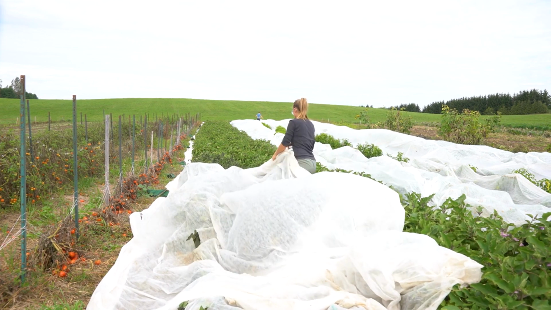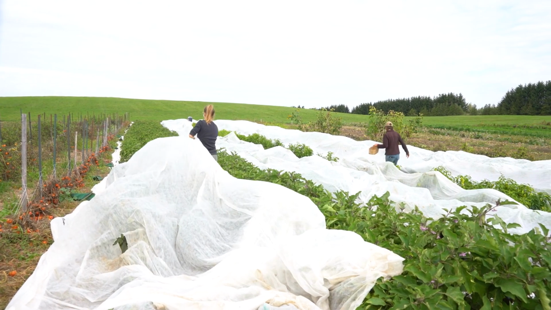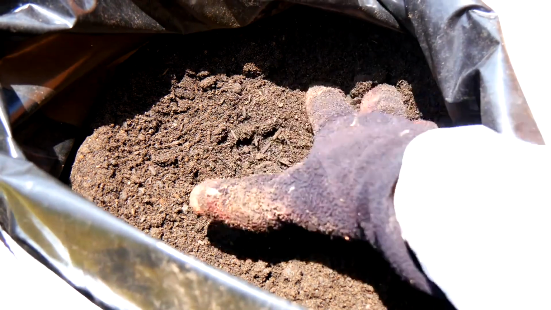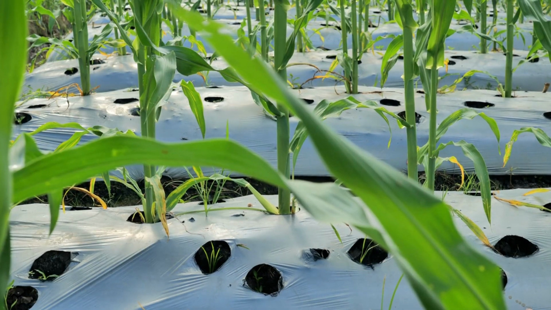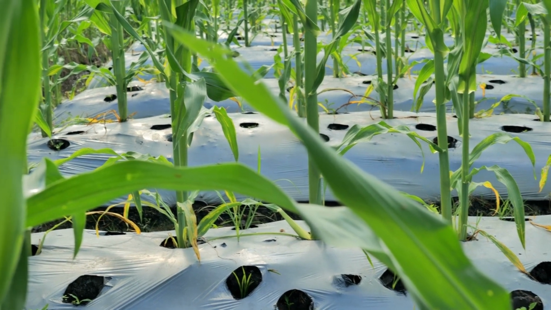Row covers allow sunlight, air, and moisture to penetrate while providing protection against frost, making them an effective option for large-scale plantings. Applying a layer of mulch around the base of plants can help insulate the soil and protect plant roots from frost damage. Organic mulches such as straw, hay, leaves, or wood chips act as a barrier against extreme temperatures, helping to maintain more stable soil temperatures during cold weather.